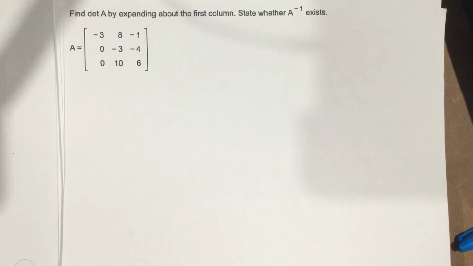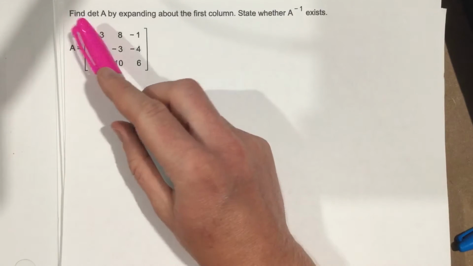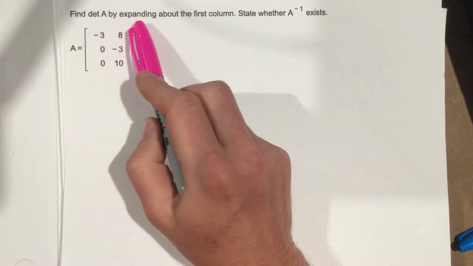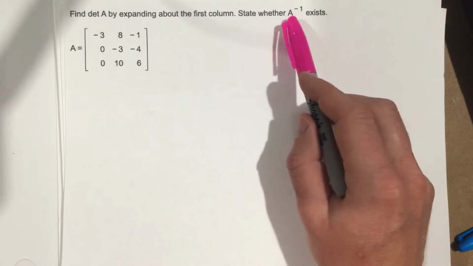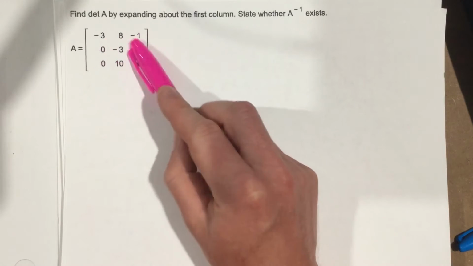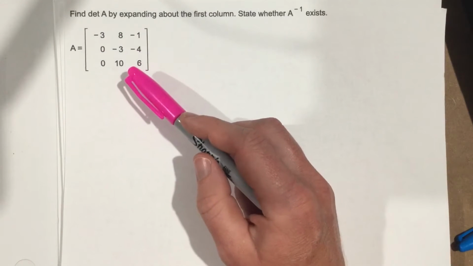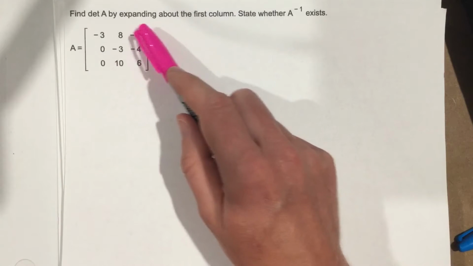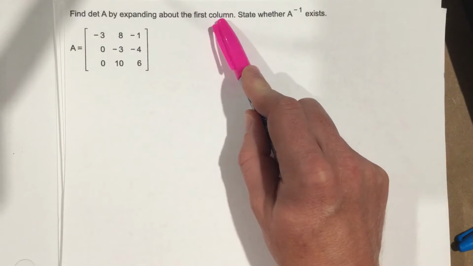This is problem number 3 from section 9.7. In this problem it says find determinant A by expanding about the first column, state whether A inverse exists. So we have a 3 by 3 matrix this time, and 3 by 3 matrices are a little more complicated than 2 by 2 matrices. Now they say expand about the first column.